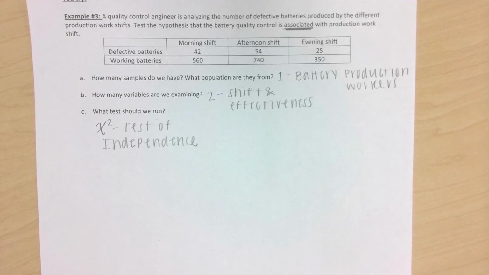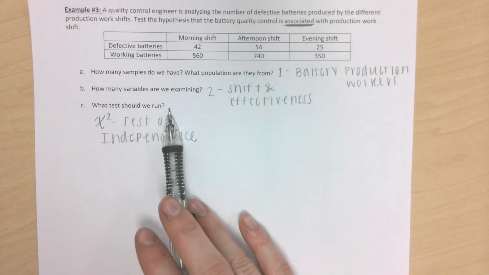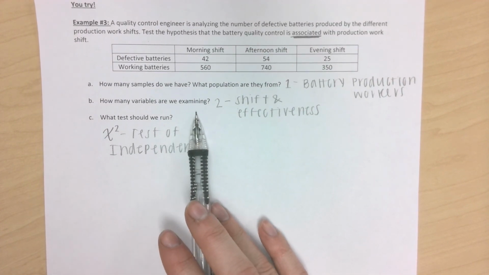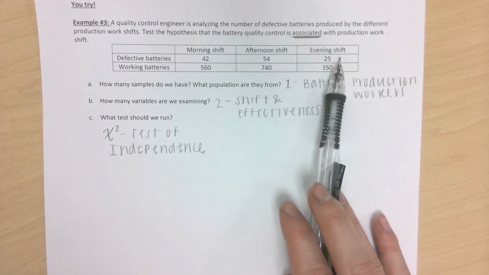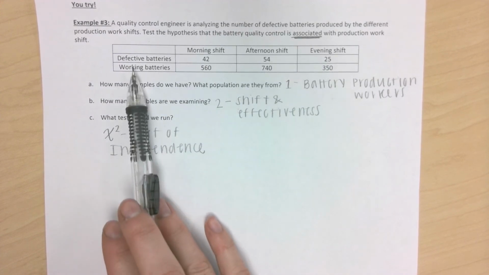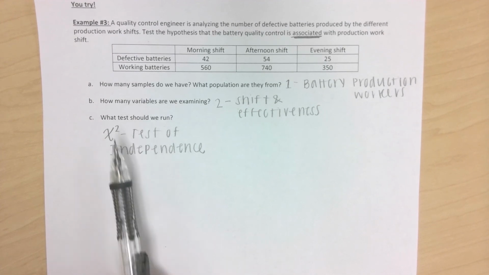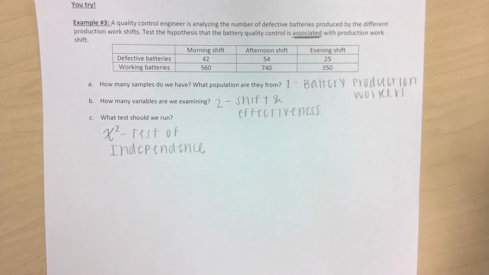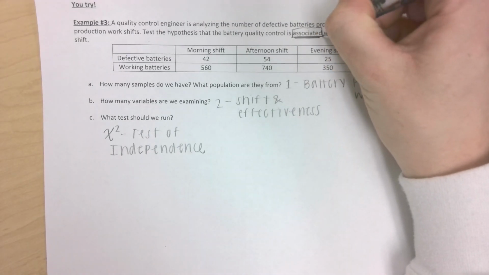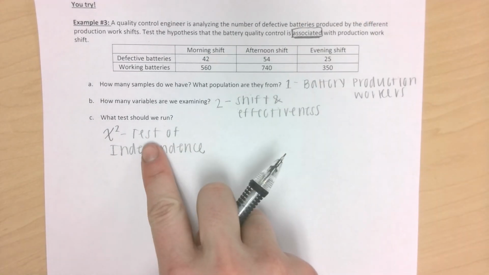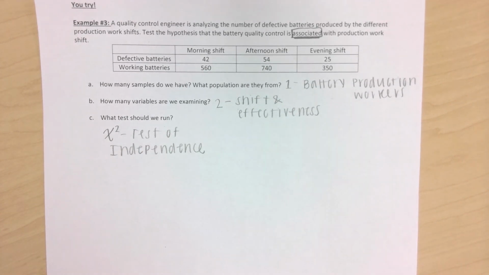So for this example, I said that we have probably just one sample. My guess is that the population is just these battery production workers, whoever's working at this battery control center. How many variables are we examining? We're looking at two variables here. We're looking at the shift of those workers, whether they work morning, afternoon, or evening, and then we're looking at the effectiveness of the battery. What test should we run? I looked at this last question. Since we're looking for associated, I said we should run a chi-squared test of independence.